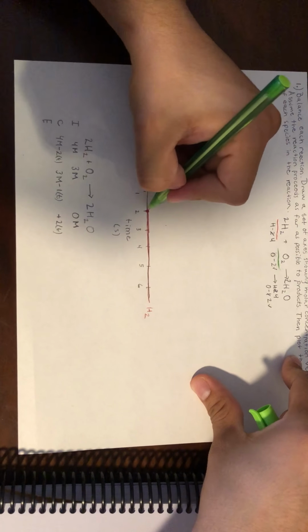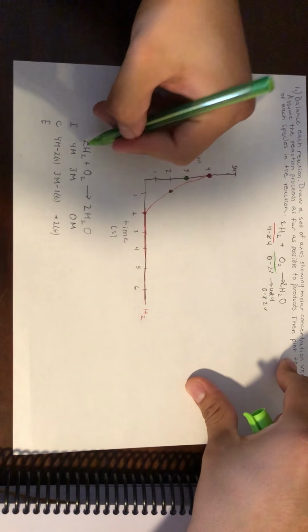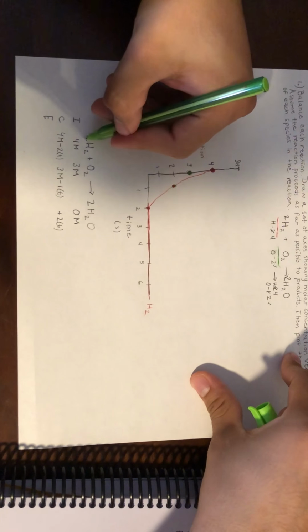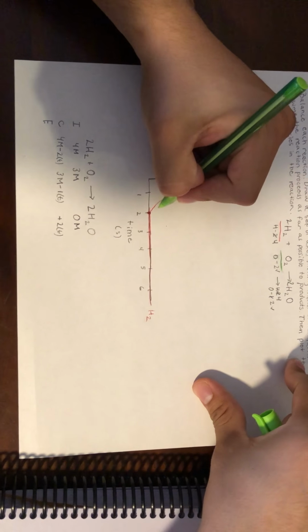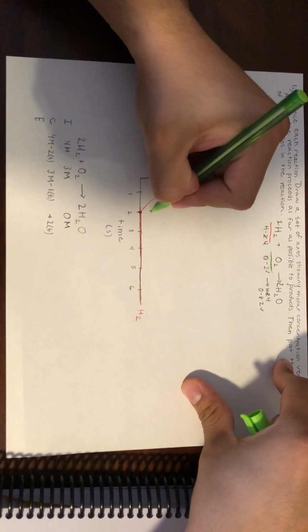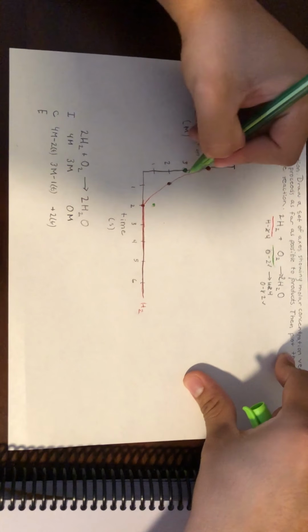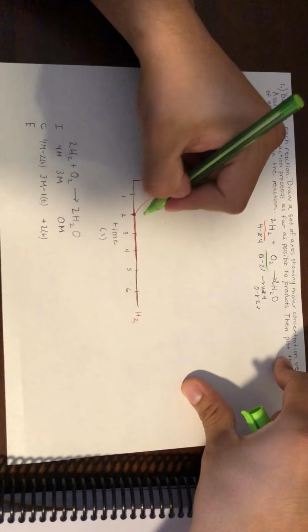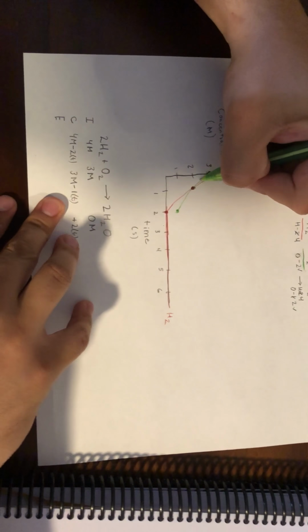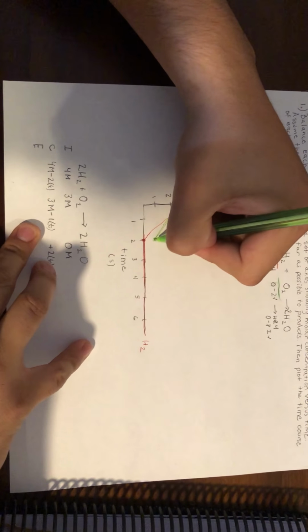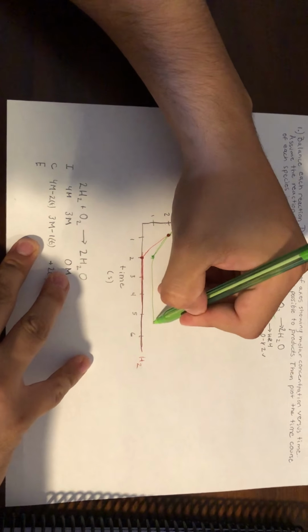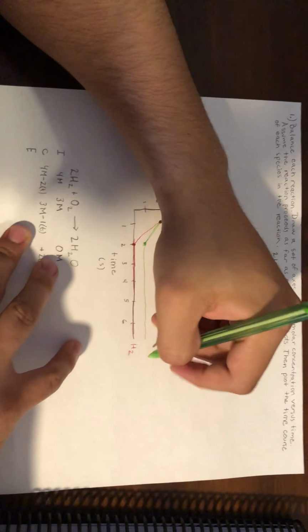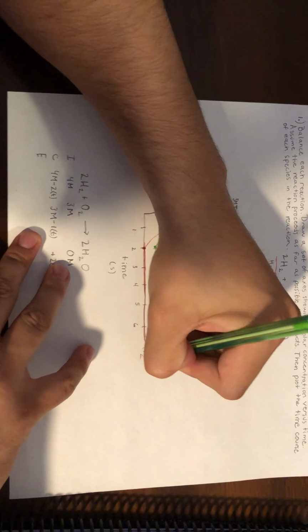And then at 2 seconds, since the hydrogen was your limiting reagent, you're just going to stop right here. But it's important to know that the oxygen was not finished, so you're going to extend it all the way, constant. And that's your O2.